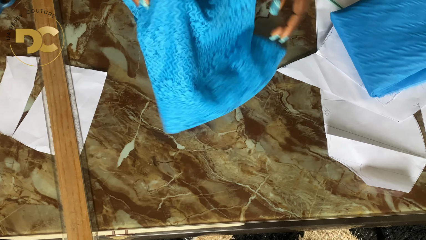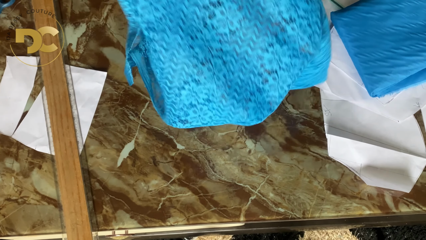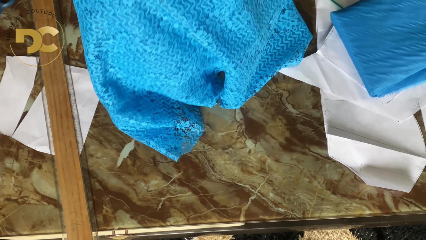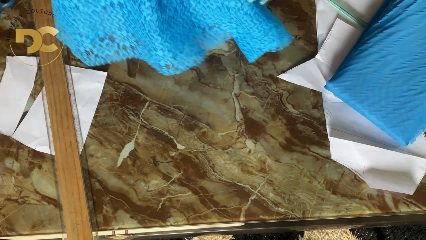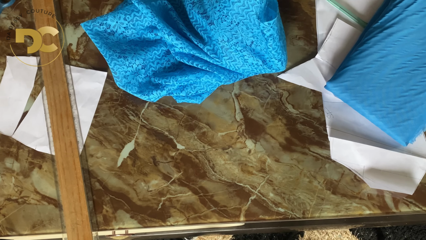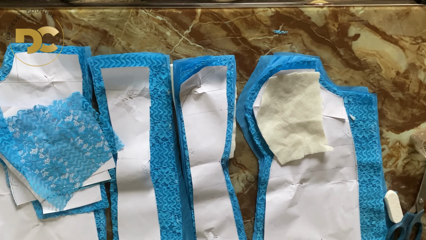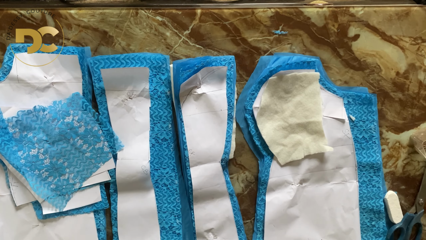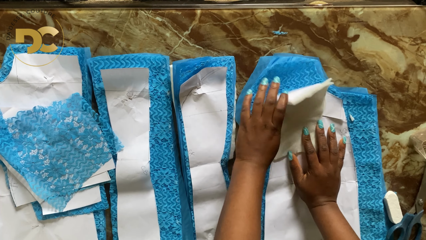Now I'm going to be using this beautiful lace fabric, this chantilly lace. It's a turquoise blue, and I'm using 1.5 yards. Then I'm going to be using the lining as well. Now I'm going to cut out everything. So I've gone ahead to cut out everything.